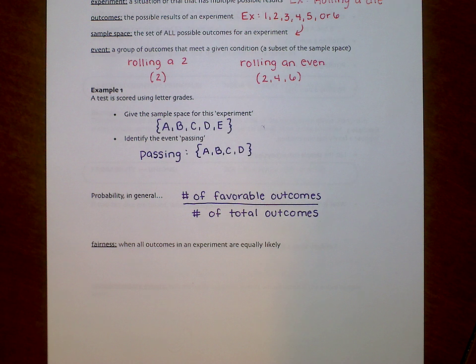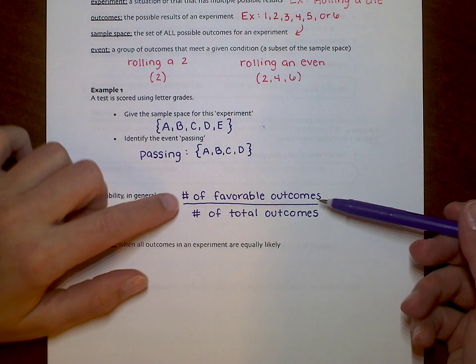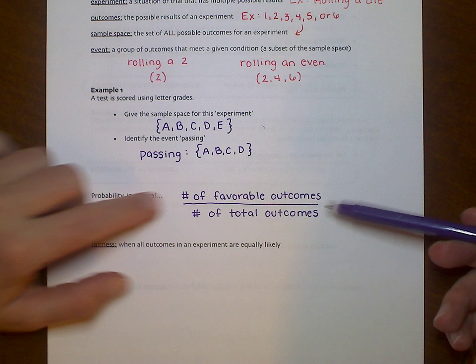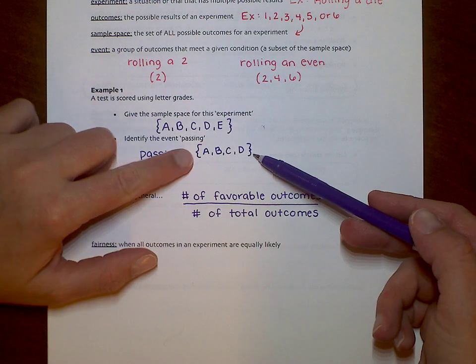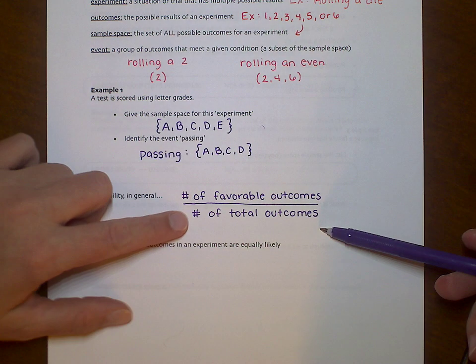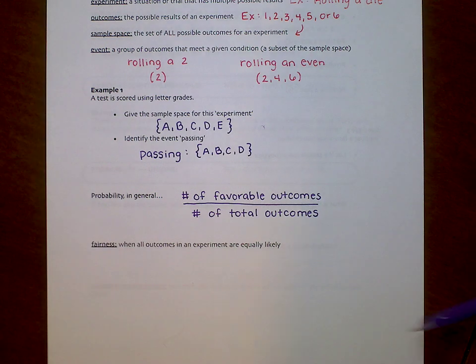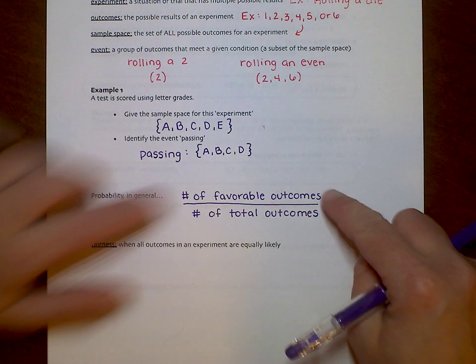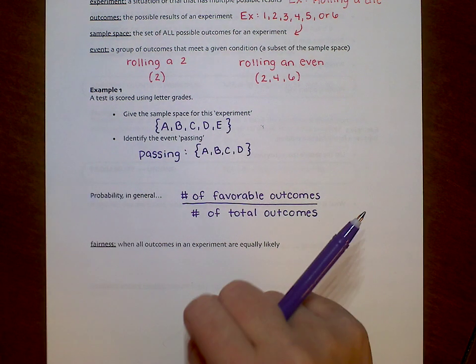So-and-so gets a D today. So you can just get any random letter grade. If I want to know the probability of me passing, I would say the number of favorable outcomes, which would be 4, out of the total number of outcomes, which would be 5. So the probability of passing, if I just assign a random letter grade, would be 4 out of 5. We know that grading is not random, so that doesn't really apply, but again, just to get you used to those words.